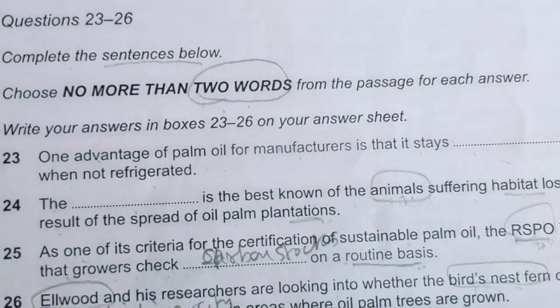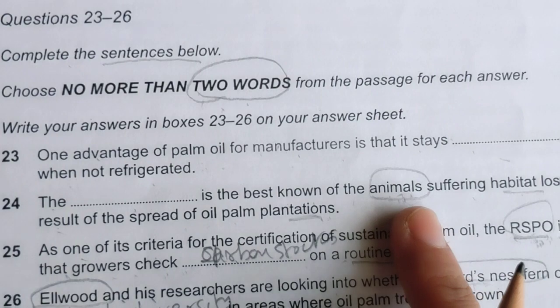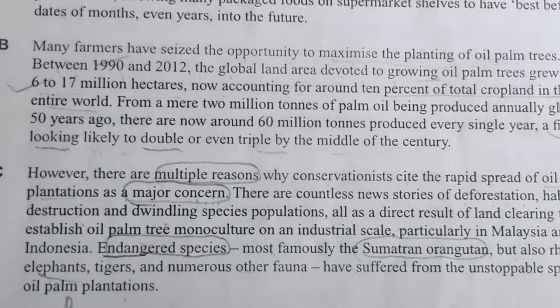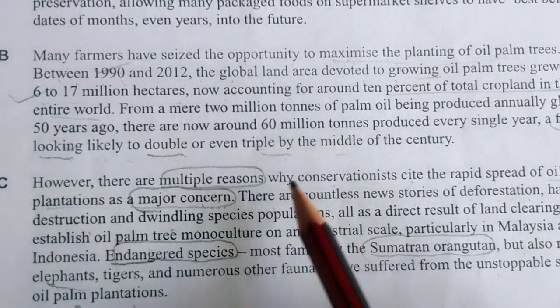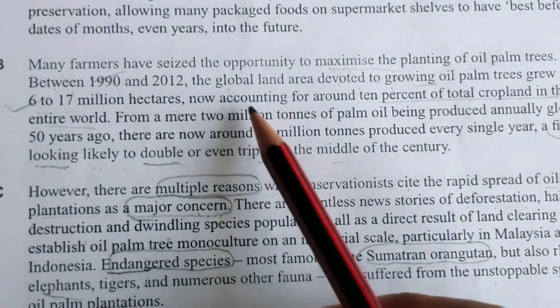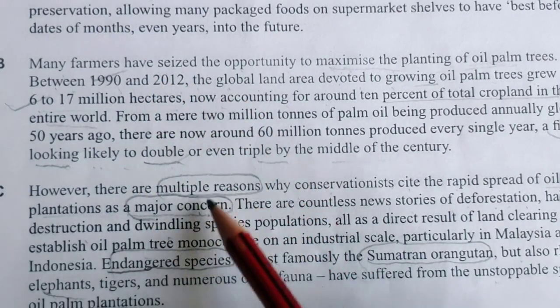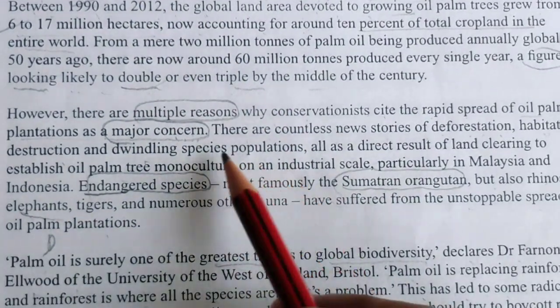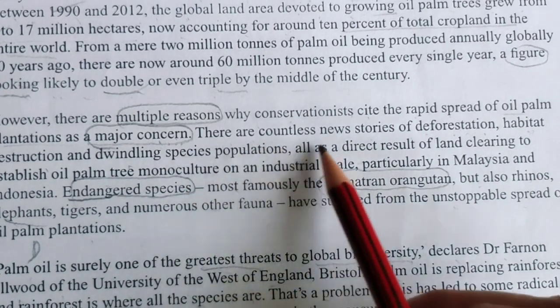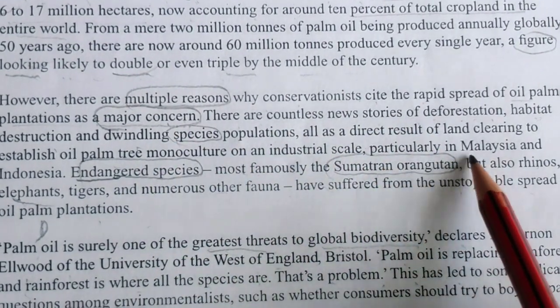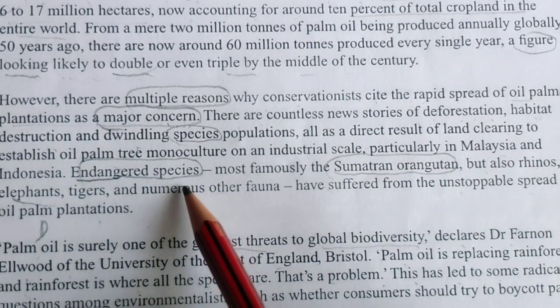Now animals, as we know, they were discussing in the B or C paragraph. Let's find the paragraph number. So these are B and C paragraphs. In B I was wrong, they are not discussing any animals, but here in C they are discussing species. So in Malaysia, endangered species is given.